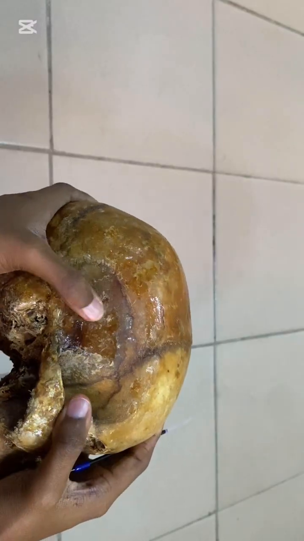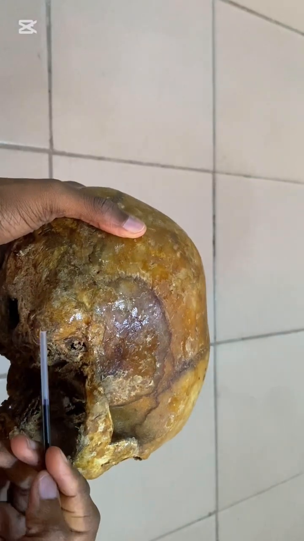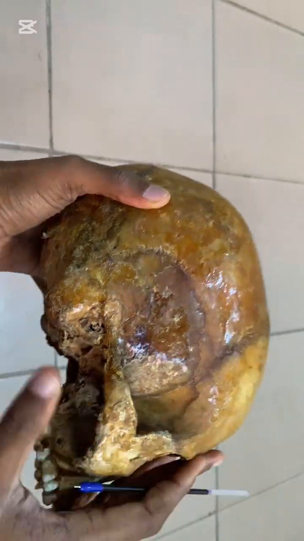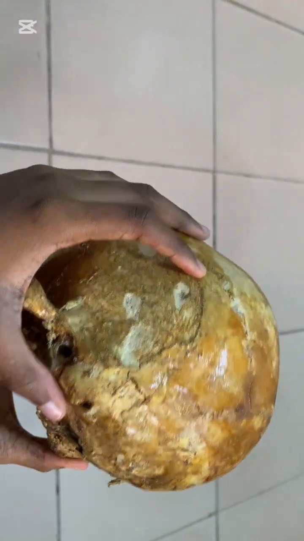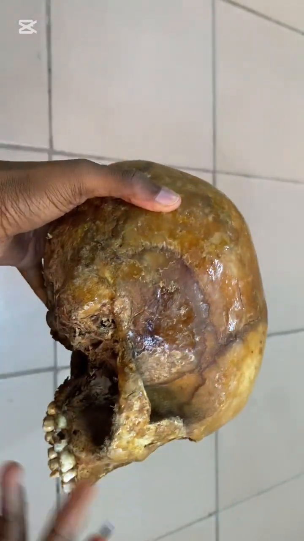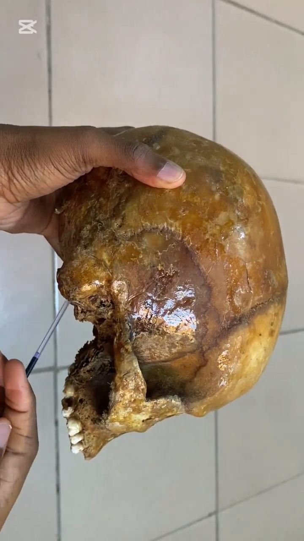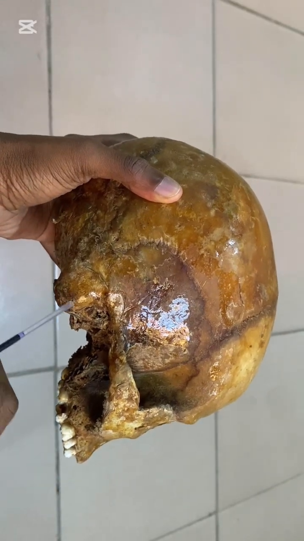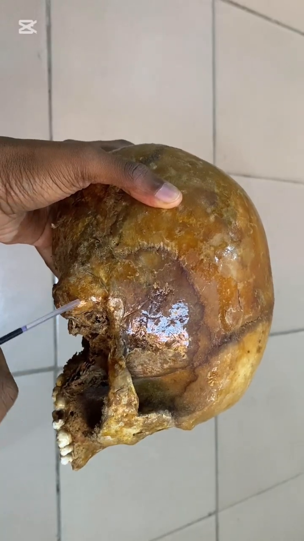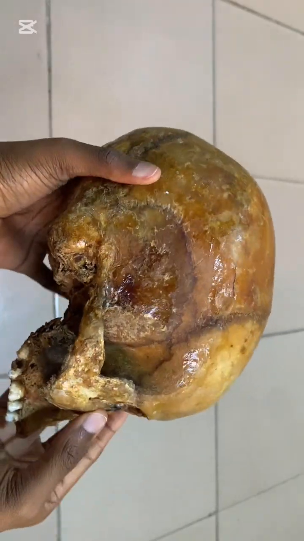Concerning our temporal bone also is this part. Now this part is the mastoid process. It is more obvious on this side. It projects more than this, but this part is called the mastoid process. This is the mastoid process of the temporal bone.